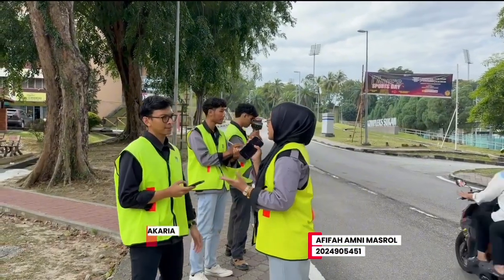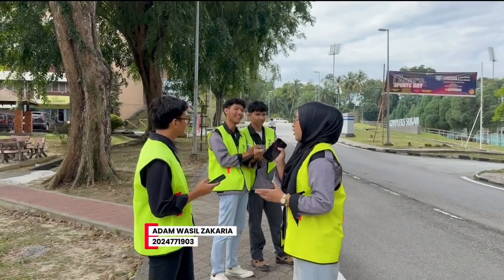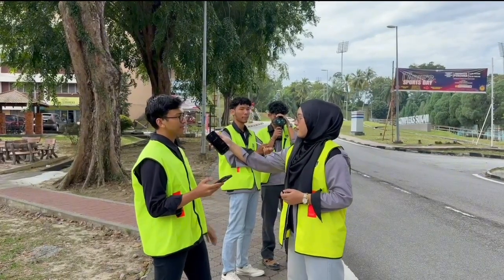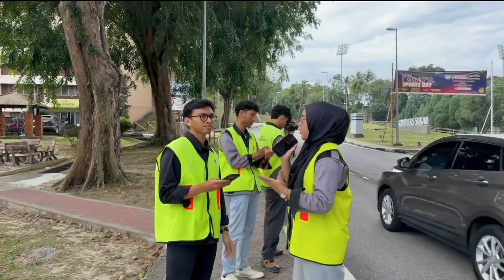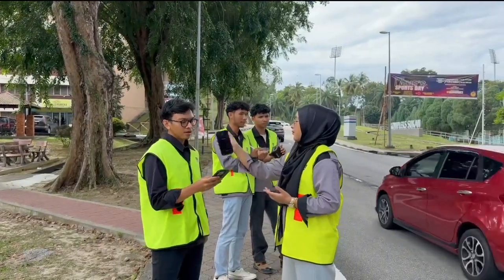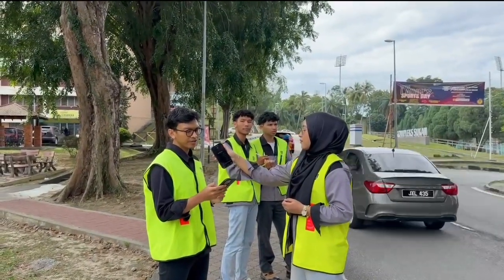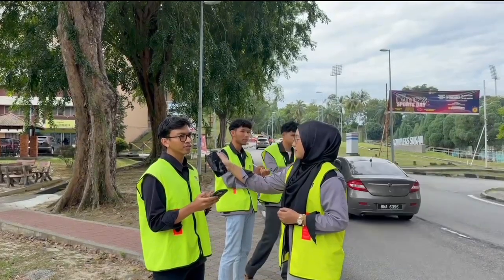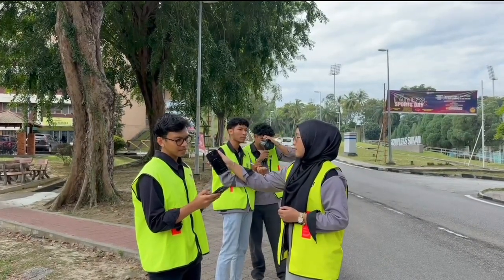So Adam, as we can see behind us, they are doing something. Can you explain what they are doing? Right now we are conducting a spot speed study around this area. Interesting. Can you explain more about what a spot speed study is and how to conduct it? A spot speed study is carried out to measure vehicle speeds at a specific point on the road. We do not follow the vehicles, we just record their speed as they pass through this location.